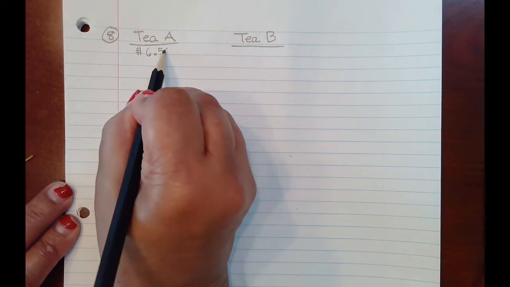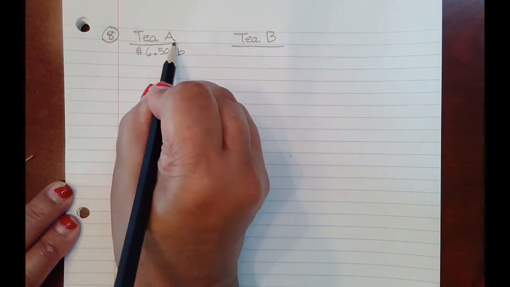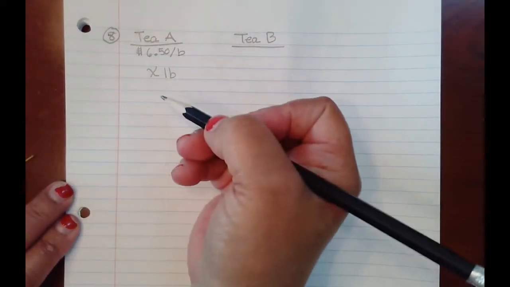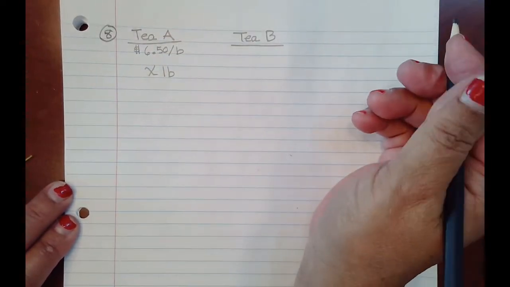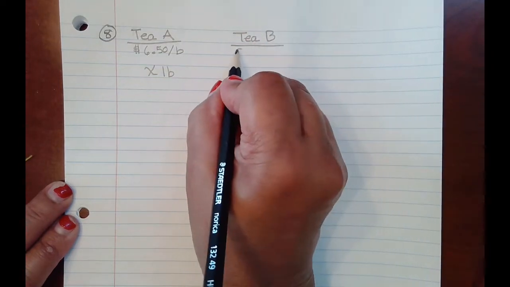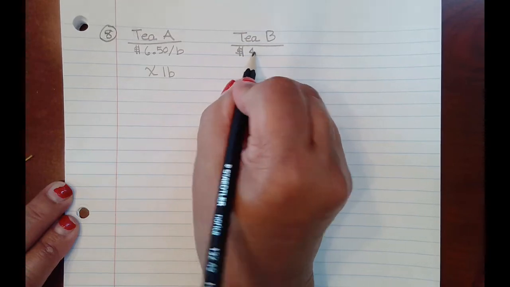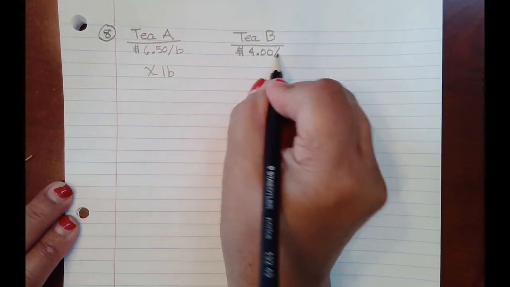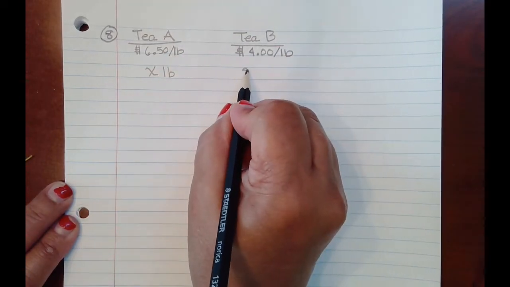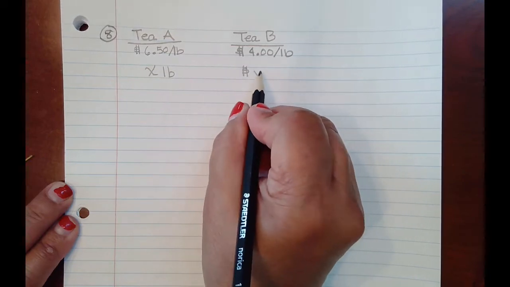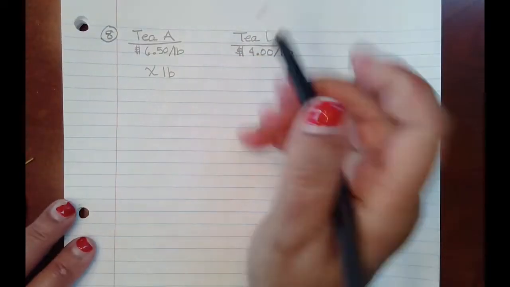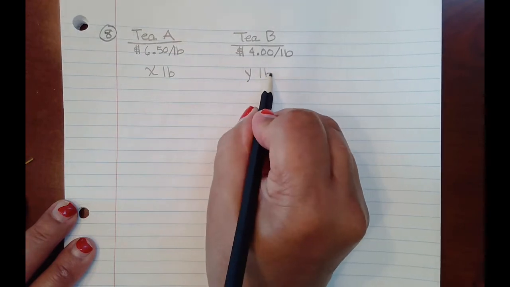$6.50 per pound, and we do not know how many pounds of this particular type of the more expensive tea that we're going to use. I mean, that happens to be the question. The other tea, which we're calling brand B, goes for $4 a pound. And we also don't know how many pounds of that we're going to use. That's part of the question. Oops, I don't need the dollar sign. Okay, so this would be Y pounds.